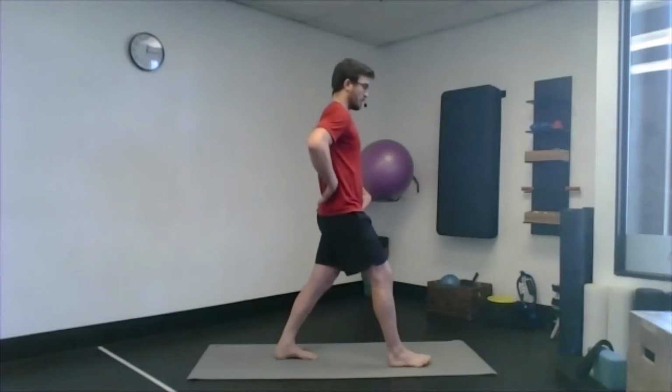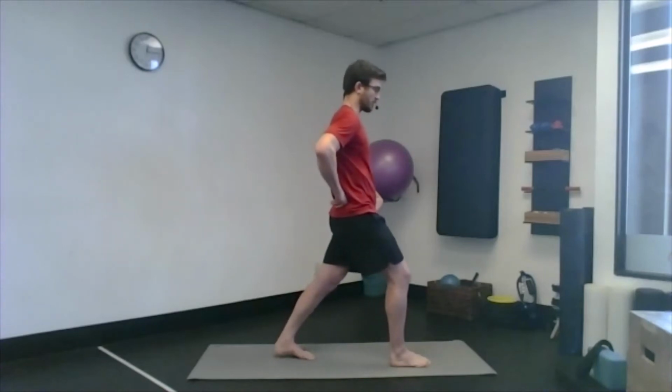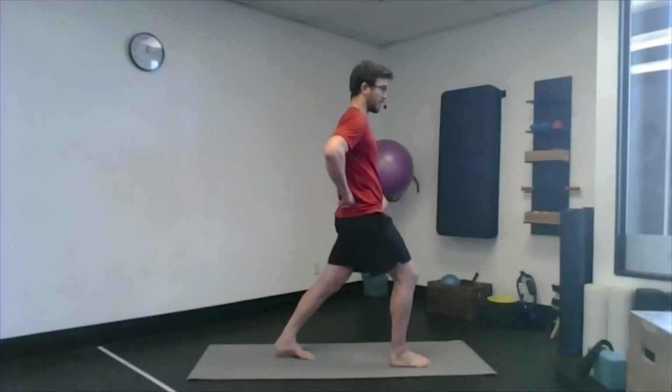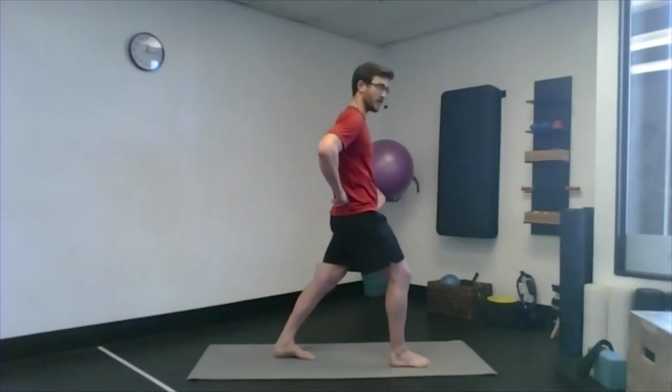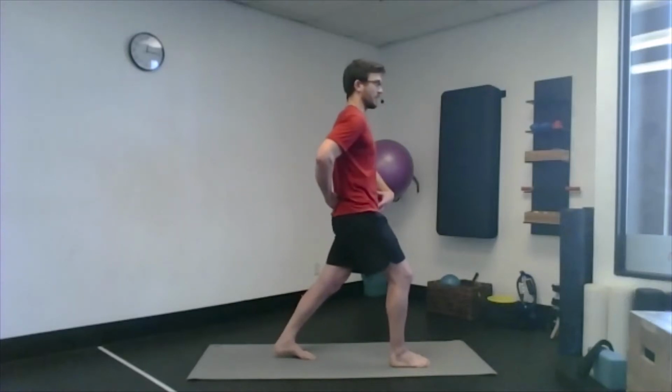Front abdomen. Glide forward to feel a stretch in the front of your left thigh. You might feel your left calf stretch here too. That's okay. We'll call that a secondary, kind of a bonus stretch. Gonna hang here for a second. Gonna get those legs active.